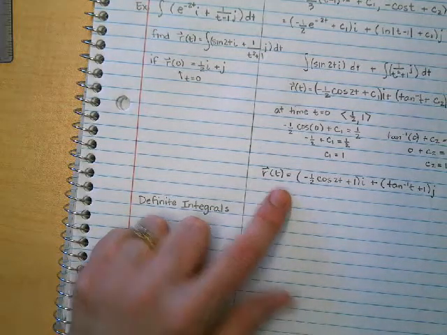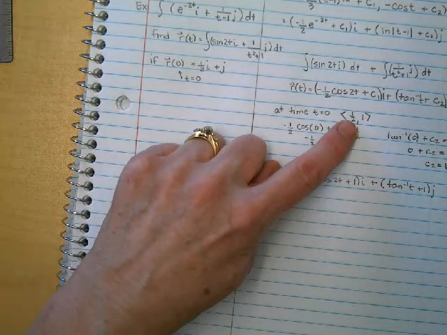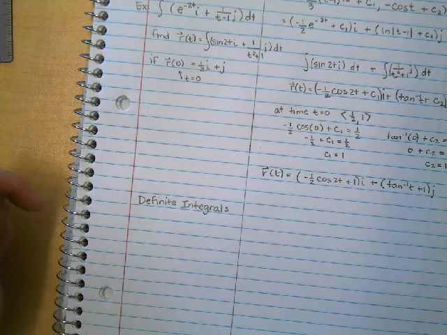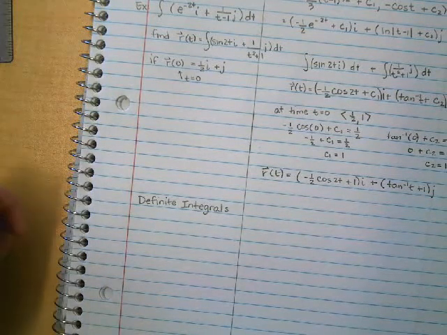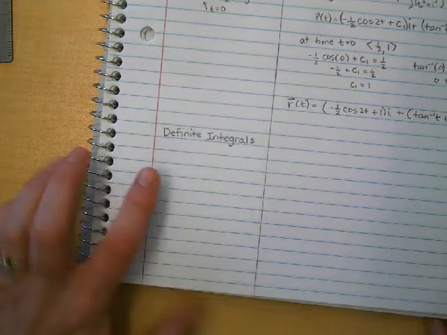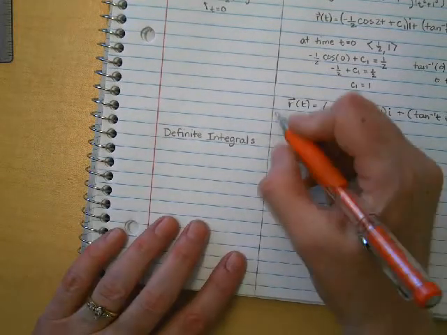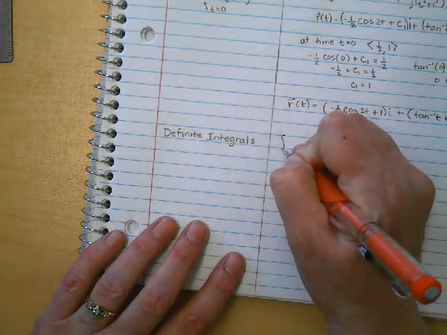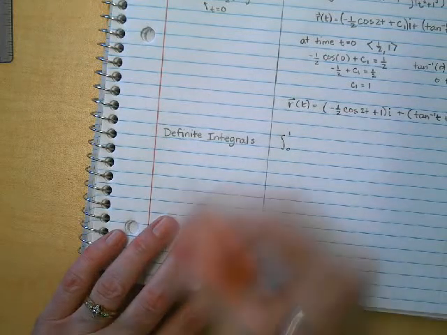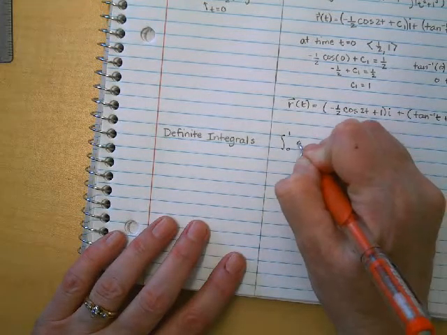So the only difference here is if you're given an initial condition, then you can go ahead and get those c values. Now let's look at definite integrals. Remember those are ones that we have bounds for. So let's say we're going from 0 to 1.